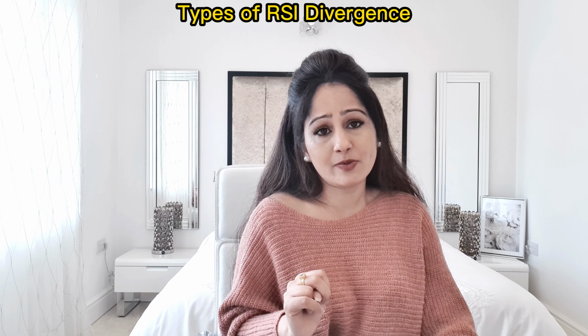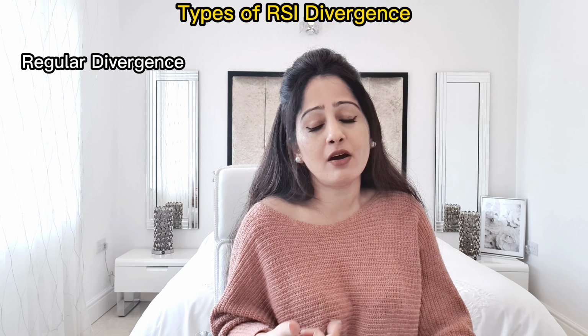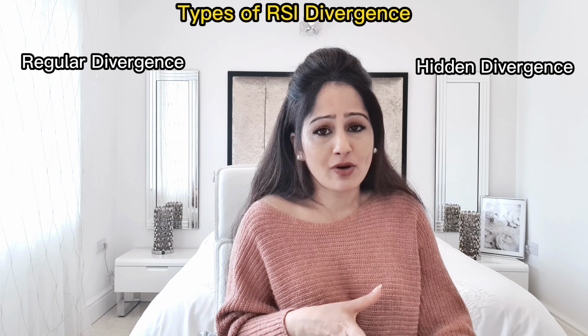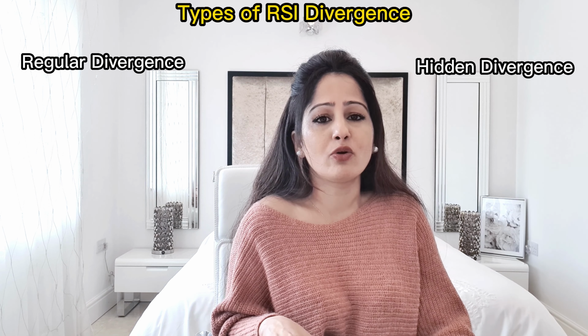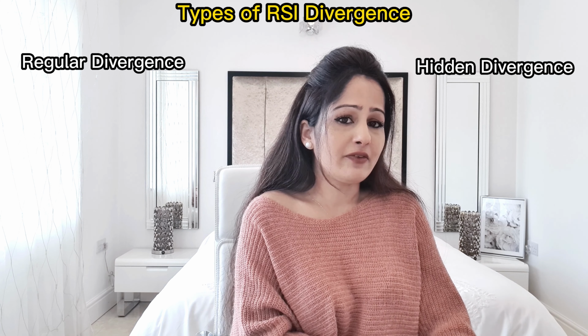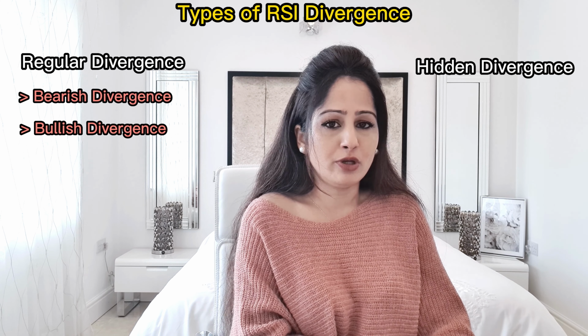Basically, RSI divergence helps with reversal patterns. Traders use this to exit if they have a long position or enter if they're looking to go short. Well, it will make sense when we look at the types of divergence. There are two types of RSI divergence, regular and hidden. But since this is for beginners or new traders, we'll only focus on regular or the standard divergence in today's video. A regular divergence can be bearish or bullish.